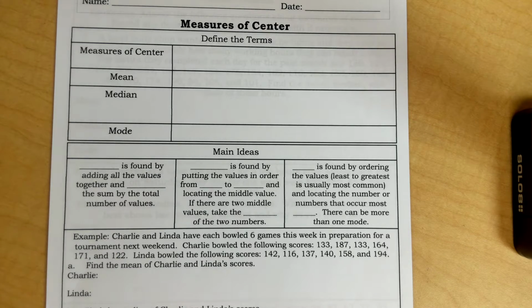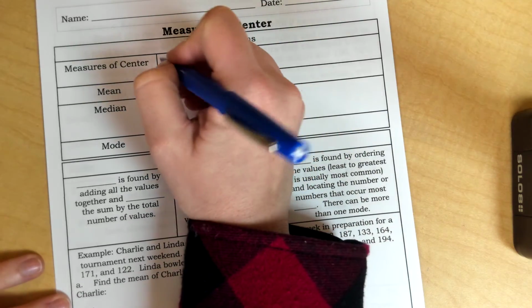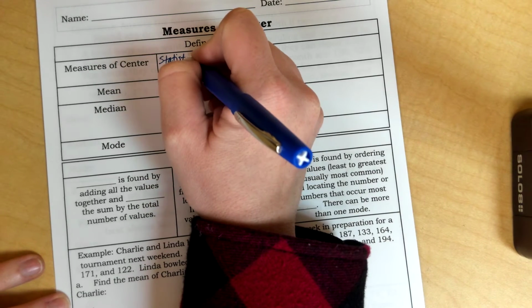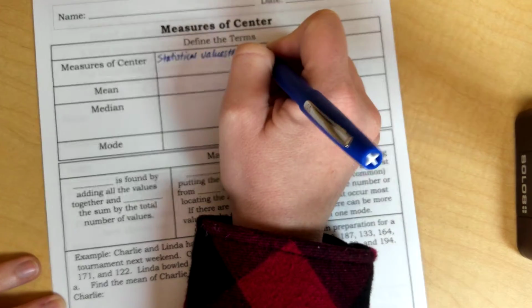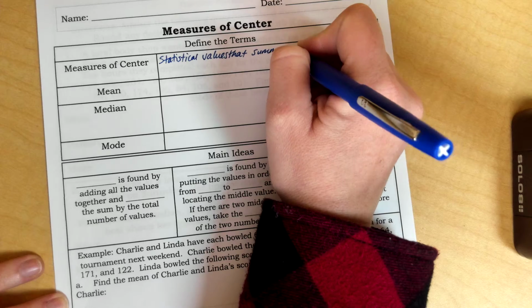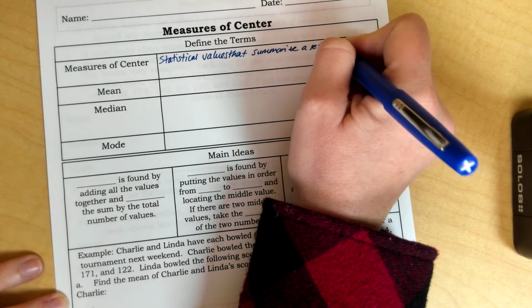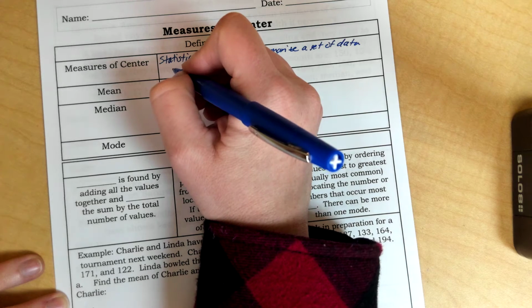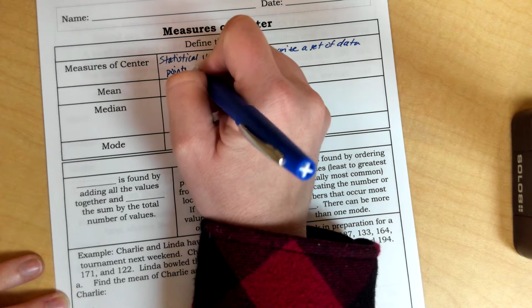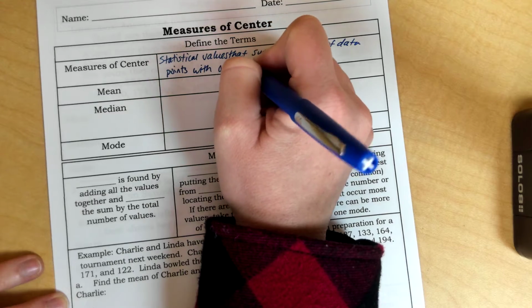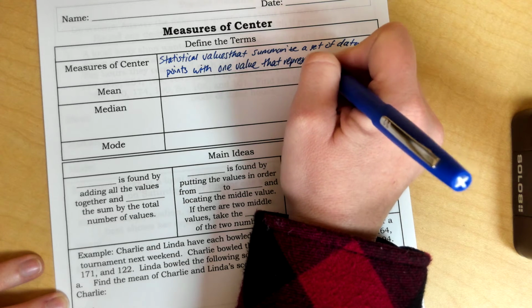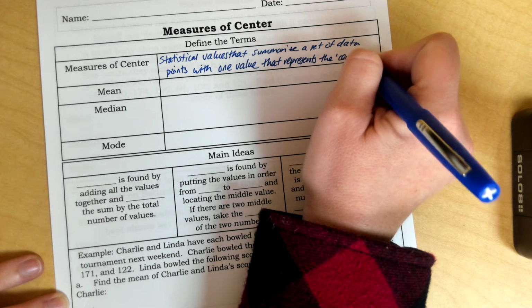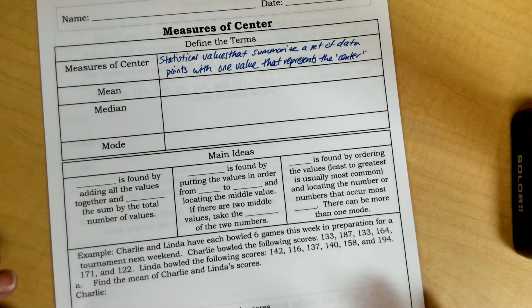So starting with just kind of the definition of a measure of center. Measures of center are statistical values that summarize a set of data with one value that represents the center. So just looking for kind of a middle ground for these data points.